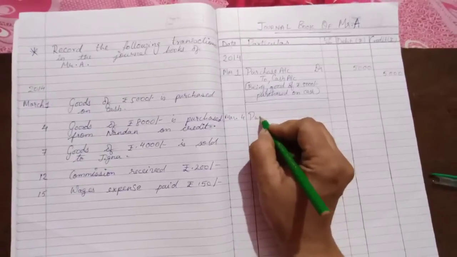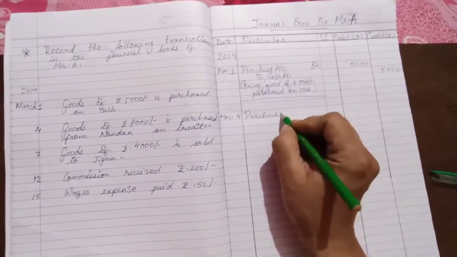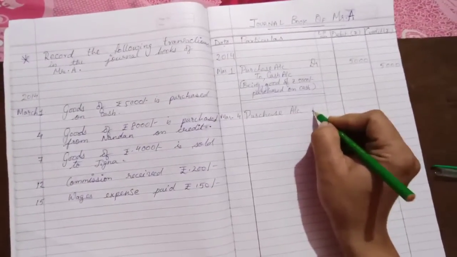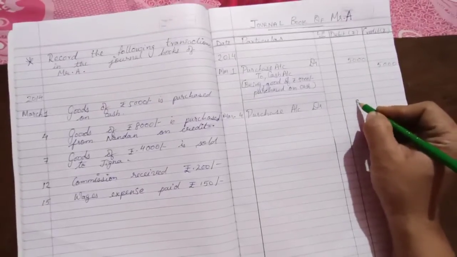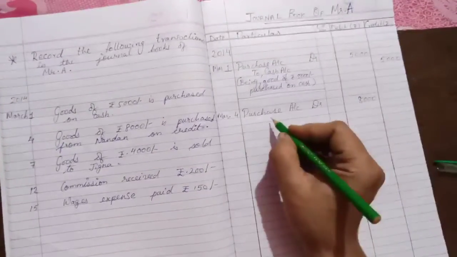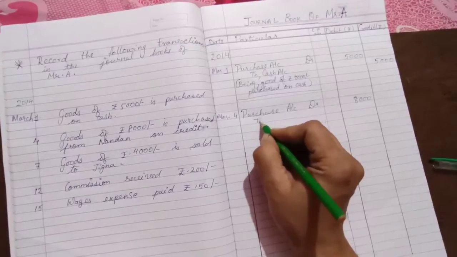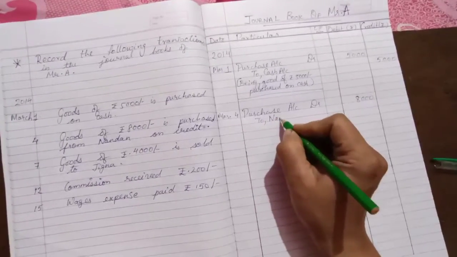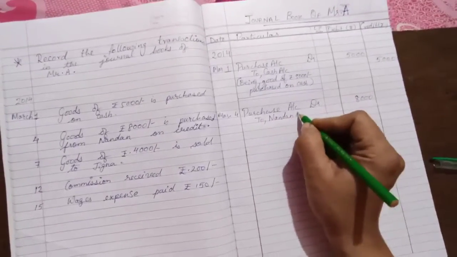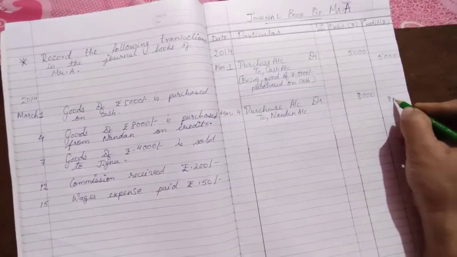So the entry will be purchase account debit rupees 8,000 to Nandan account rupees 8,000.